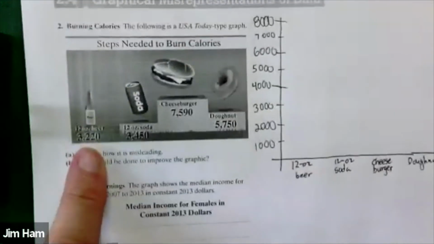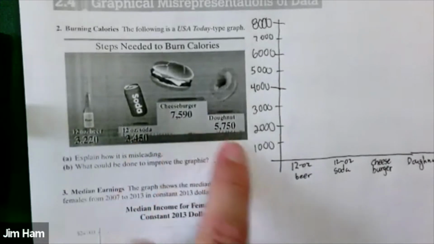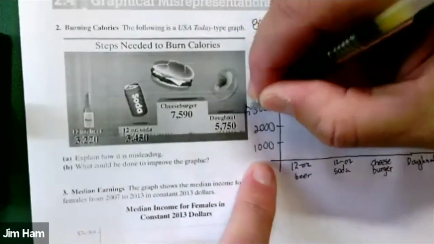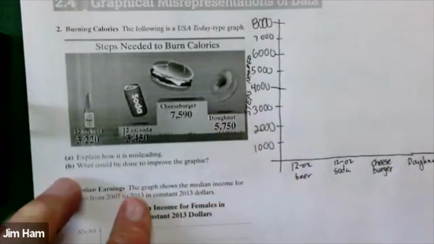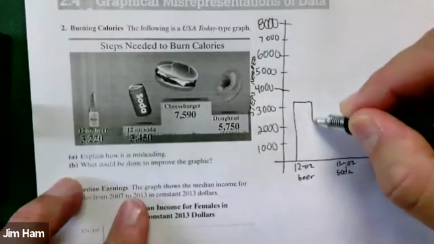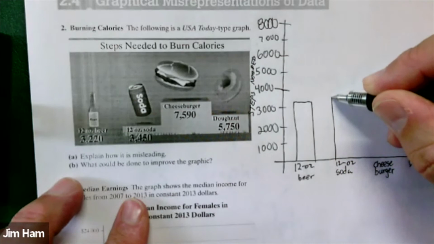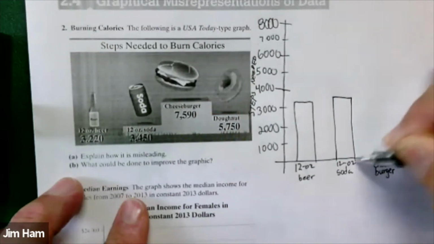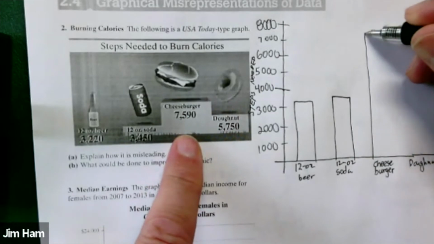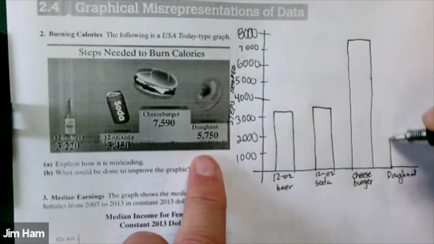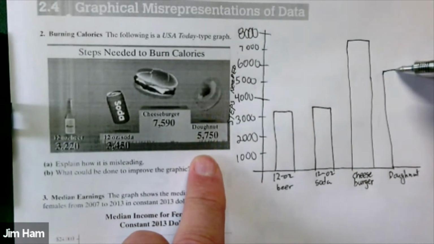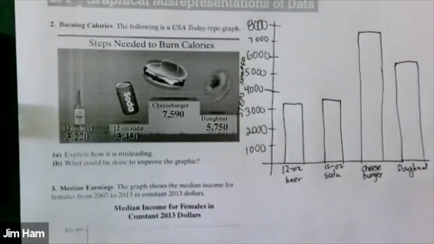But I'm just going to graph bars equal to these heights, these numbers of steps needed. 3,200, 3,400, a little bit higher, 7,500, and 57. All right, so here is what the shapes look like in proportion to one another if we start at 0.